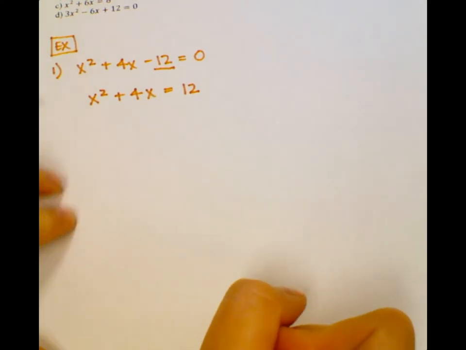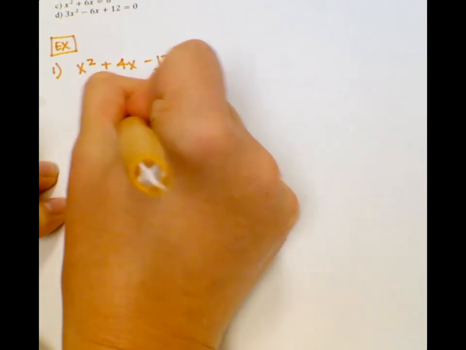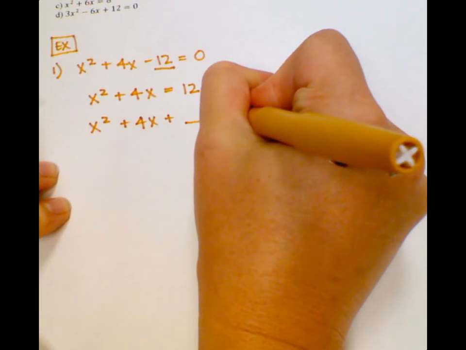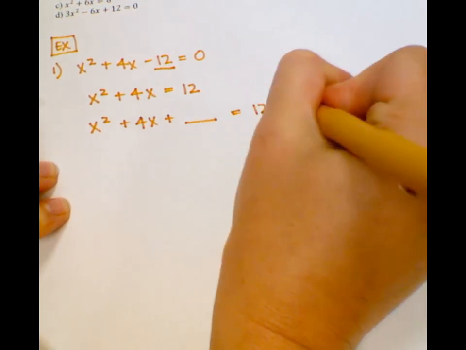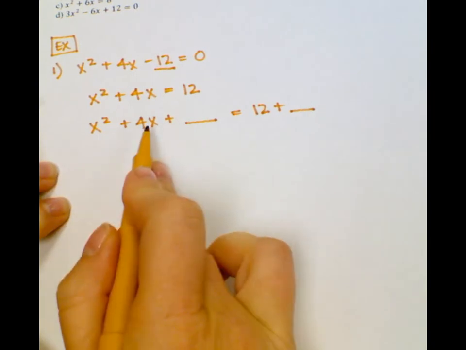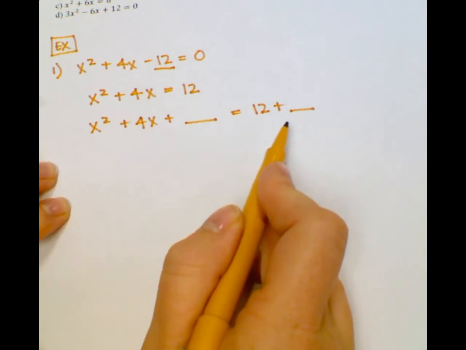Second step is to put your blanks in. You want a blank behind the 4x, and you want a blank behind the 12. So you're always going to add these two blanks, one right here after the x, and one on the other side, because whatever you do to one side, you're going to do to the other.